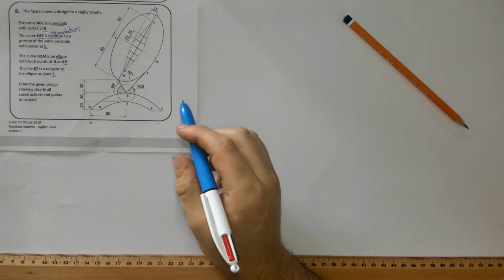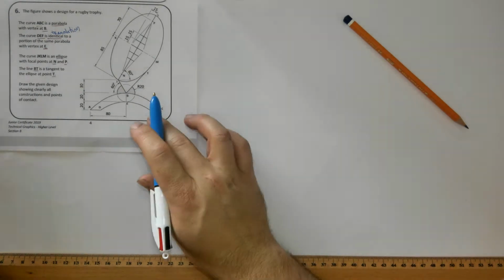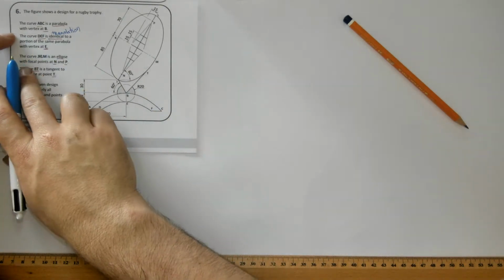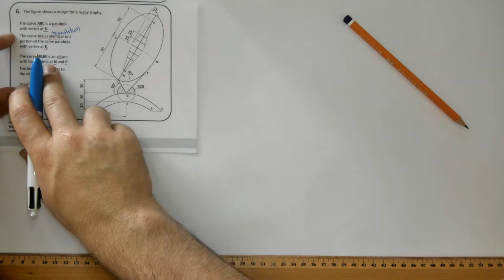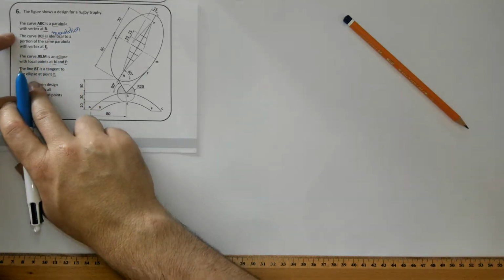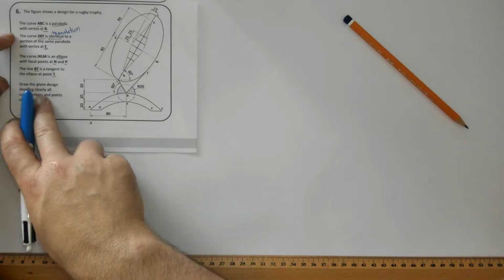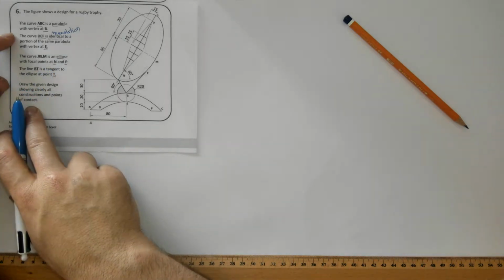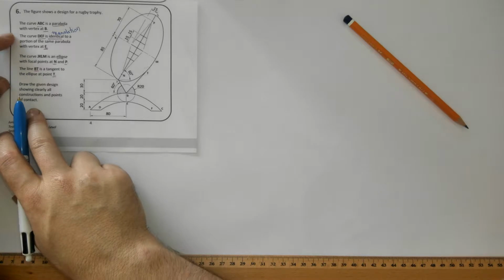The curve JKLM is an ellipse with focal points at N and P. Line BT is a tangent to the ellipse at point T. Draw a design showing clearly all constructions and points of contact.